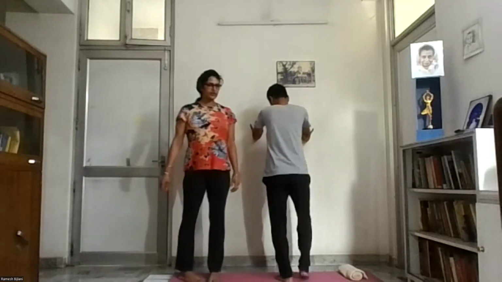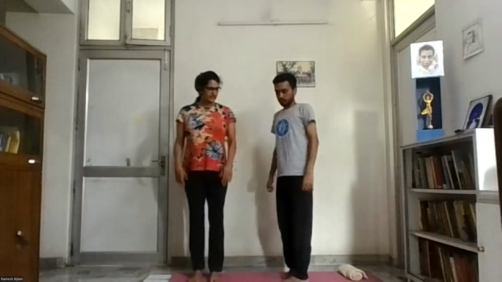Very nice. Now you can turn again and let's do the full Brikshasan. So take your foot and place the heel on the inside along the thigh. And you can start with maybe arms open to the side, so that you get better balance.